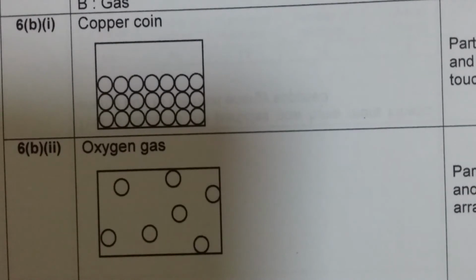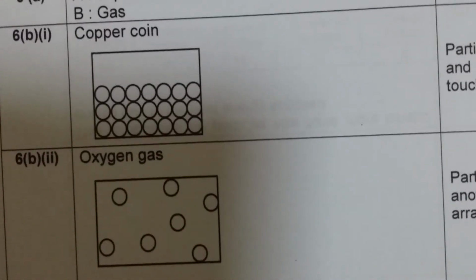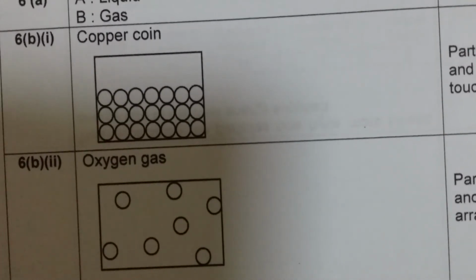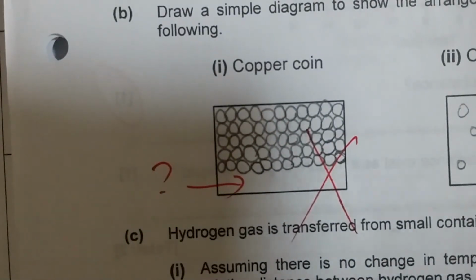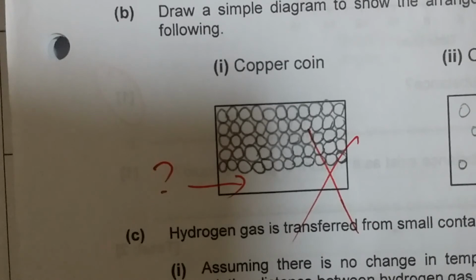Okay, what are the other considerations in drawing the solid and gas particles? Another common misconception. For solid particles, this student does not show an understanding of gravity.